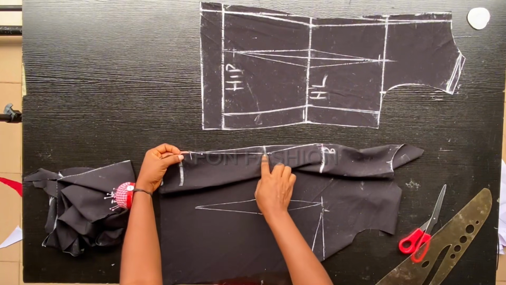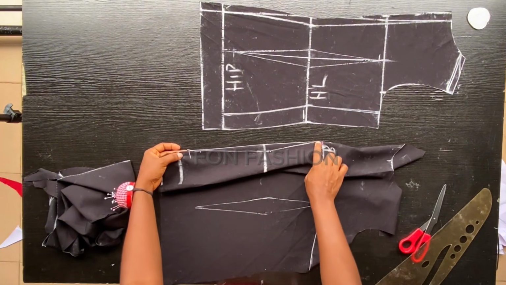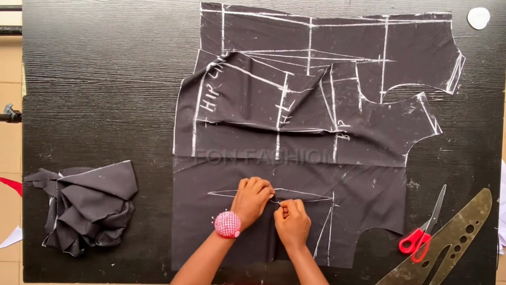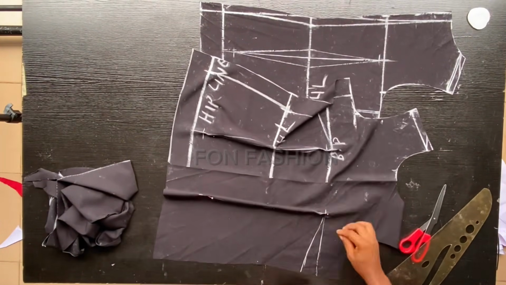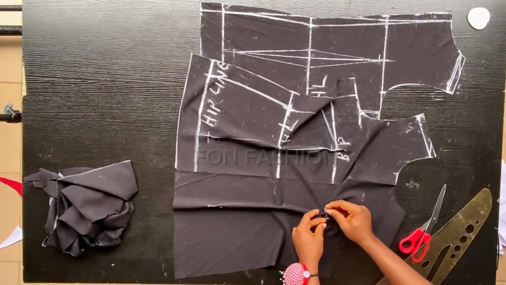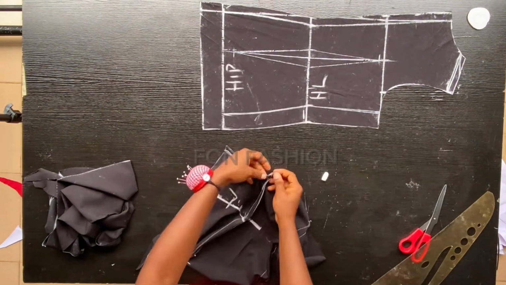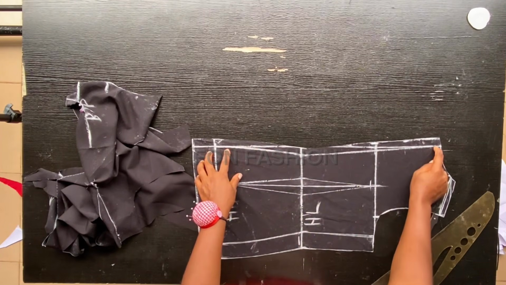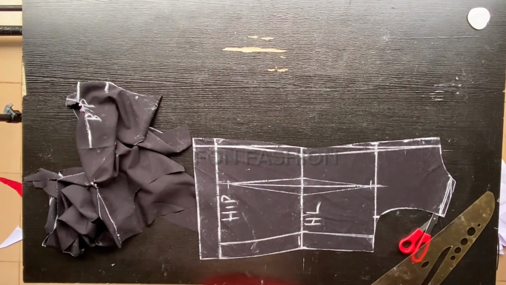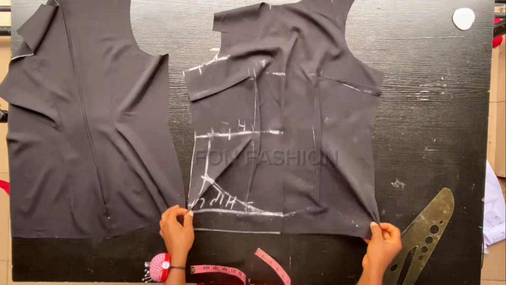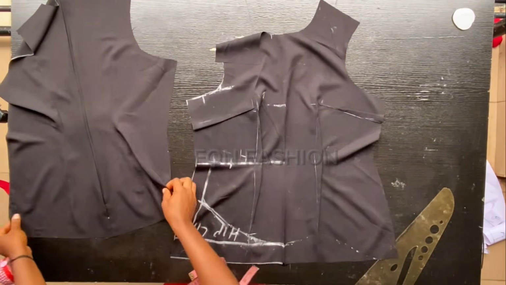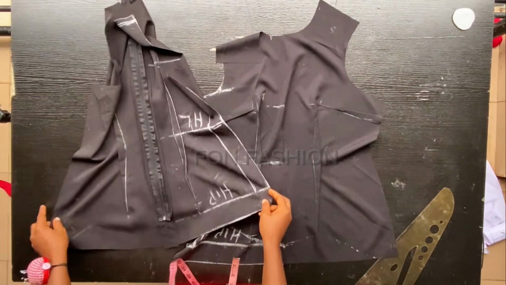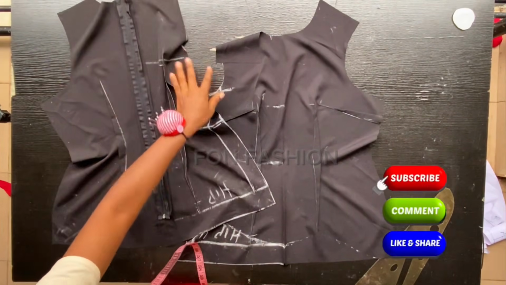I'll stitch from here to the waistline and then to the bust point. Okay, I will stitch on my marked line. I'll stitch the back dart as well, and I'll add my zipper. I'll use the zipper allowance and add the zipper. After stitching the darts, this is what I have. For the back, can you see what I have? I have stitched the darts and I also installed the zipper.